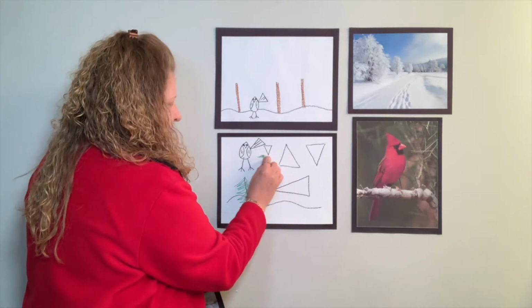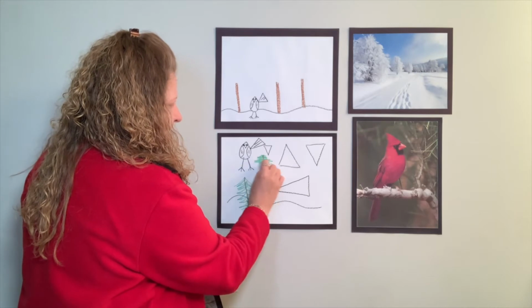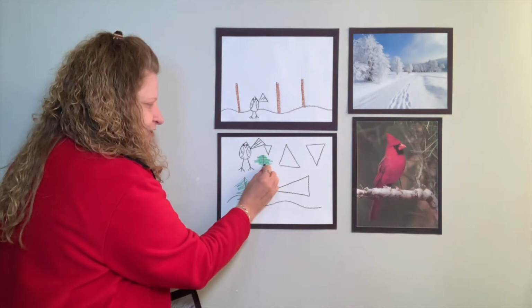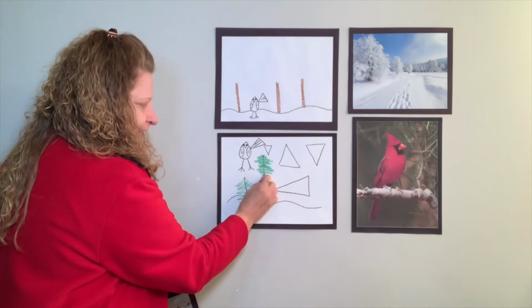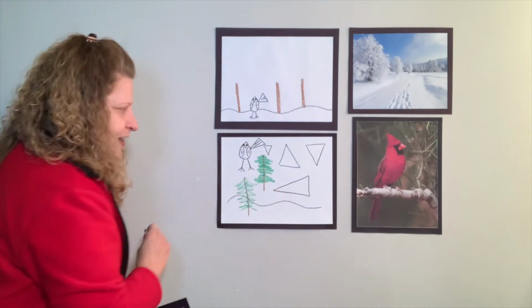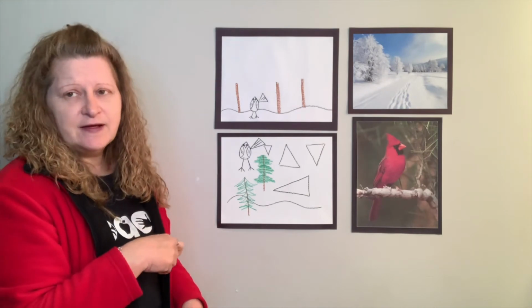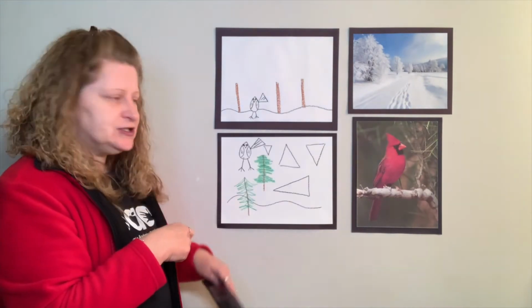Maybe you just want to color it so that maybe it's like a triangle. Then you can start small again and you can get larger. And then you could start small again and you can get larger again. So those are two ways that you can make your evergreen trees.